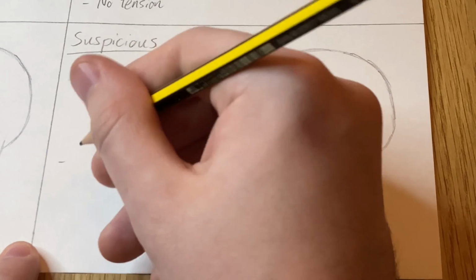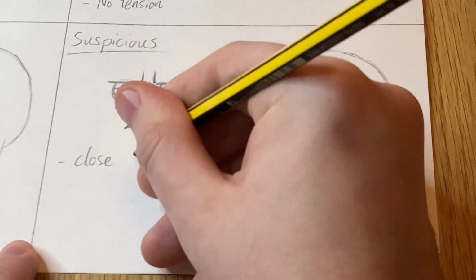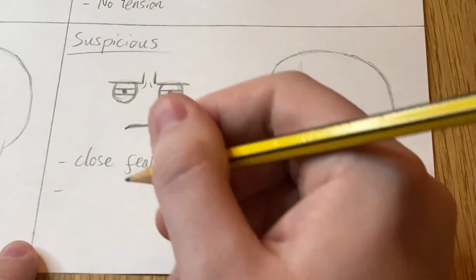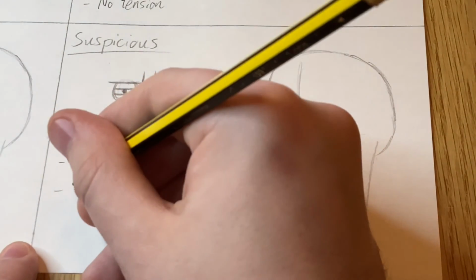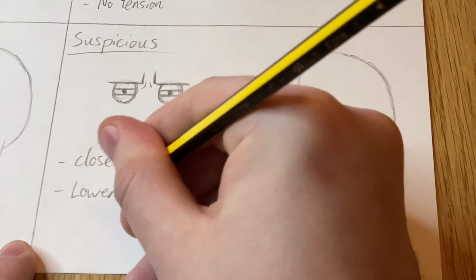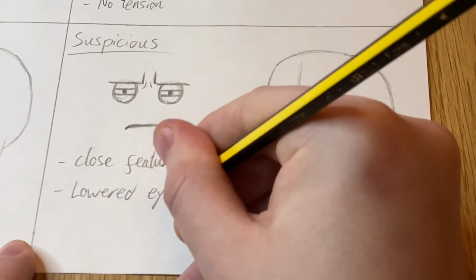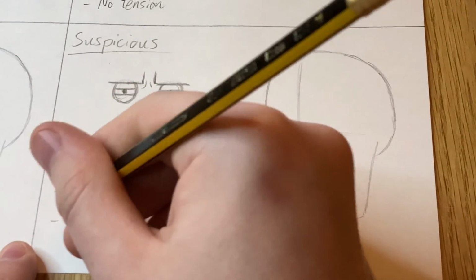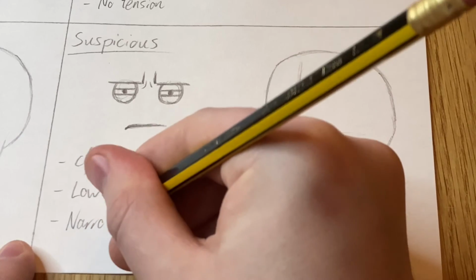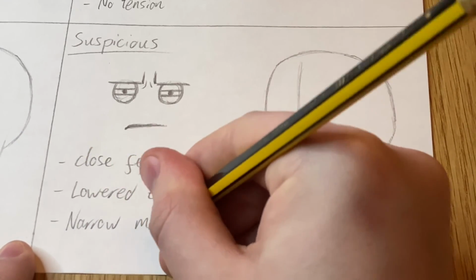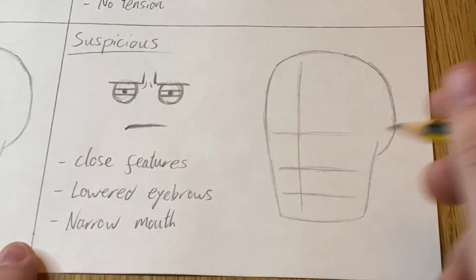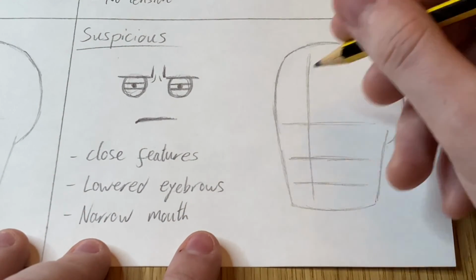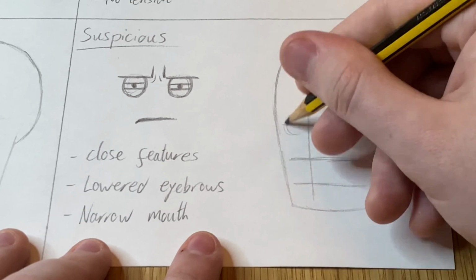So with that, the features are quite close because the character's almost wanting to not let go of the face that it has. The eyebrows as well are a key point. So the eyebrows are now lowered and straight. And the mouth is quite narrow as well. Quite narrow and quite simple in its approach. Just a very sort of quick line. And so when it comes to the head, it's the same approach we did on the other ones.